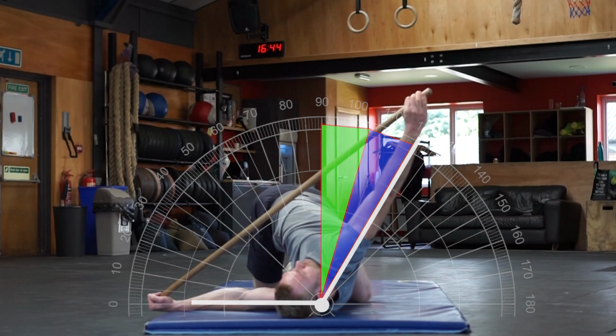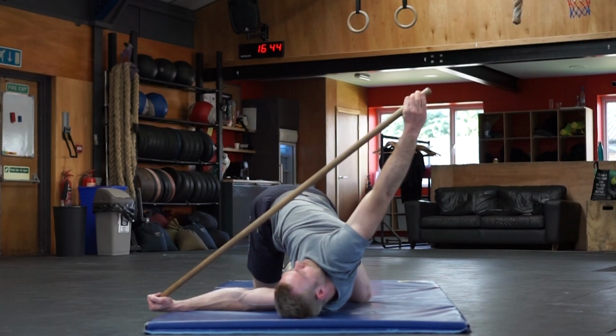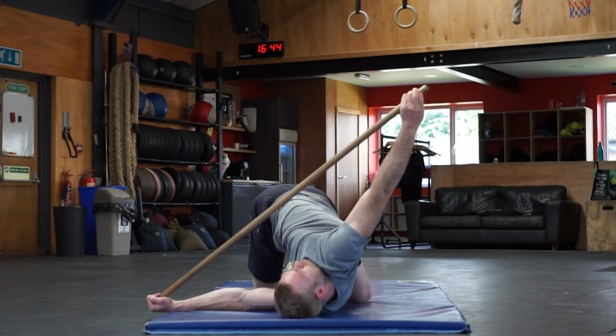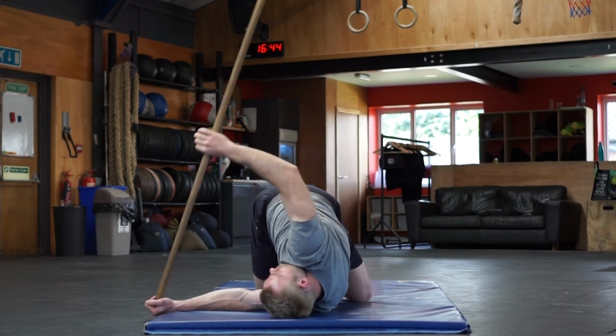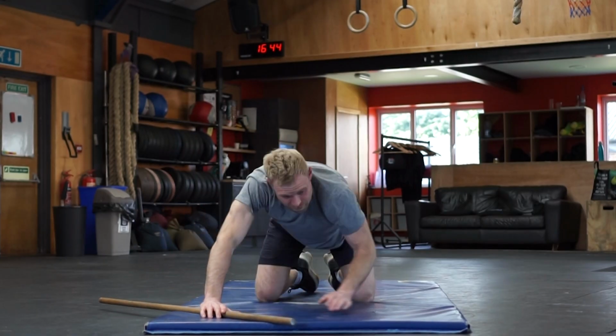So the green and blue areas represent the increase in rotation from the first and second waves of contractions. You can do about 3 waves of contractions, and while you're resting and allowing the contractions to dissipate, you can try and open your upper chest towards the stick. Once you've done one side, repeat on the other side, so the other arm is on the bottom.